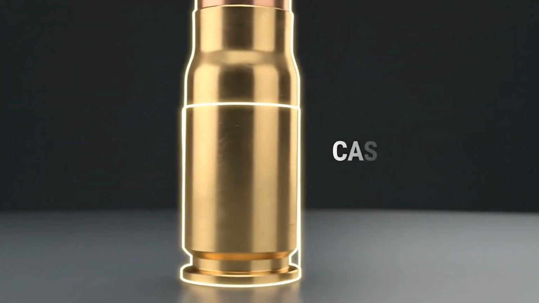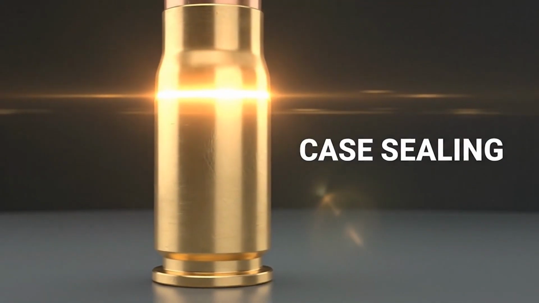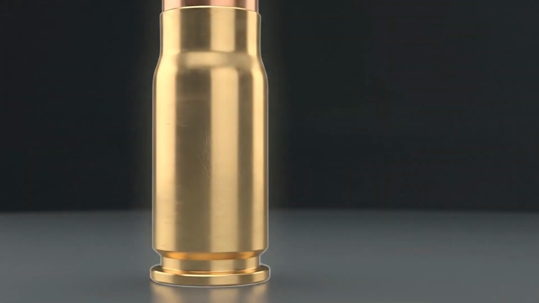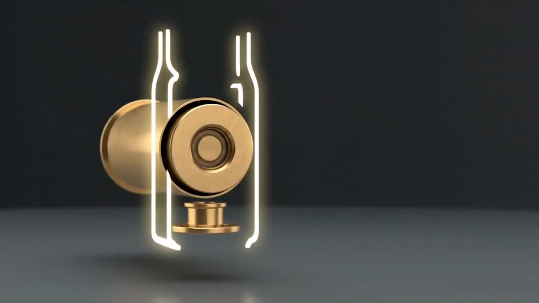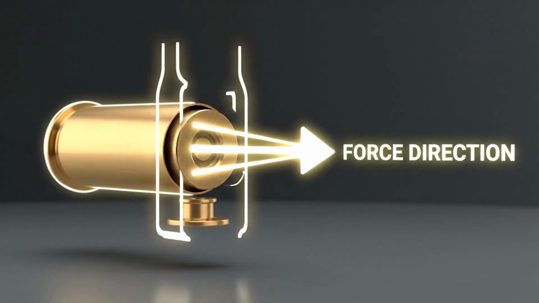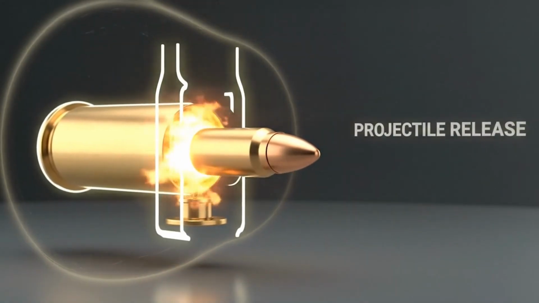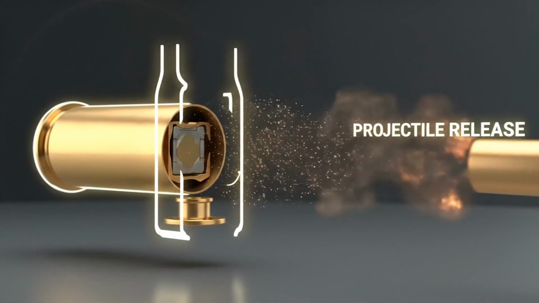As the internal pressure rises, the brass casing expands outward, pressing against the chamber walls. Propellant ignition creates omnidirectional pressure. The resulting force is then precisely directed forward. Internal pressure builds, marking the moment of projectile release and establishing the direction of force.